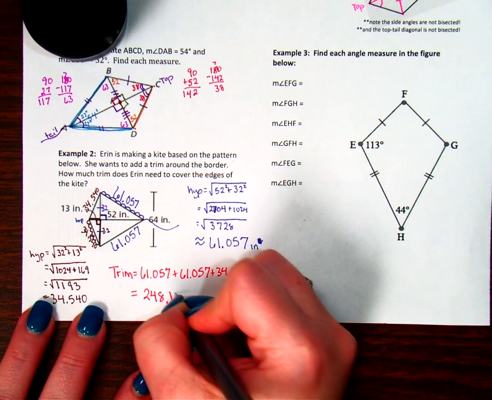I immediately go, oh, if I have 45 degrees and 90 degrees, this must be a 45, 45, 90. So now all I need to do is figure out what this is, and I have two ways to do that. I can either subtract the 45 from 113. If I subtract 113 minus 45, that gives me 68. So this angle over here would also be 68.